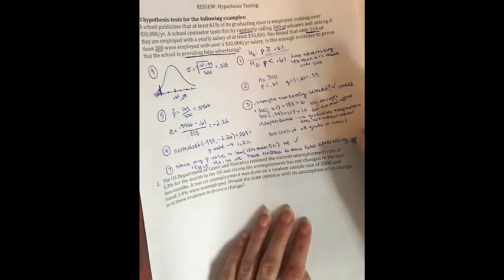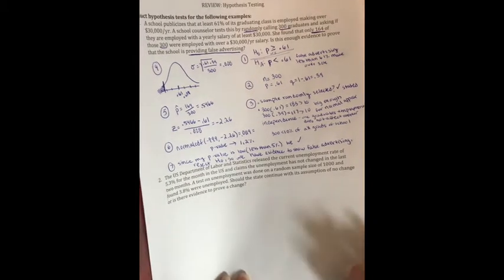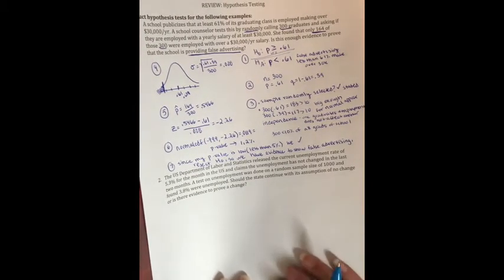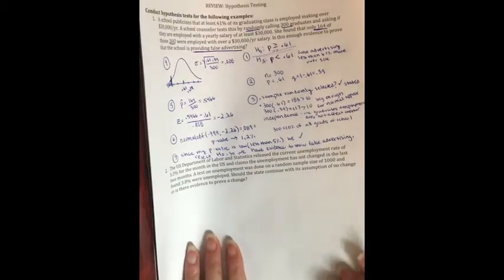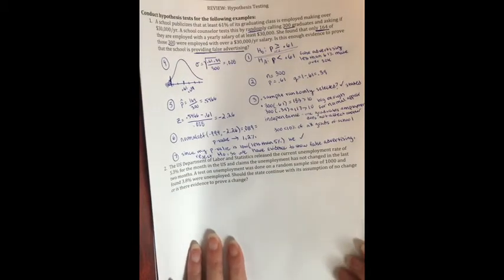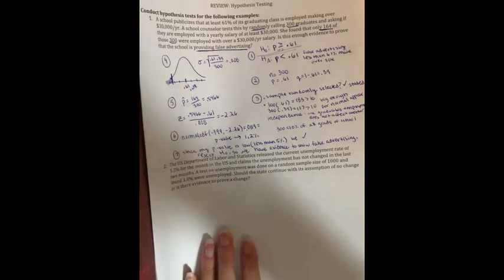We have evidence to show that the percent who make over 30K should actually be lower. There's false advertising. Okay, move on to the next one. You can pause the video at any time and take notes, make corrections.